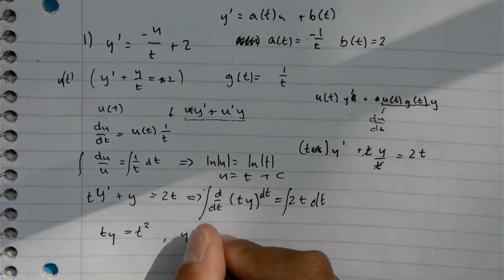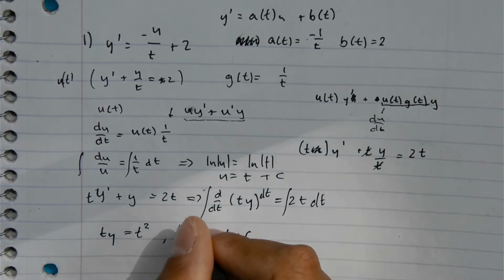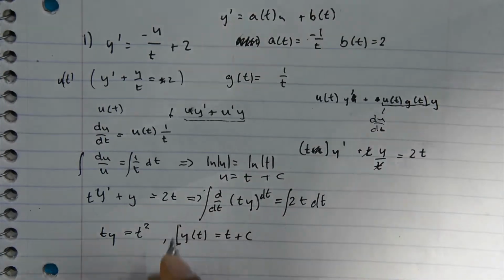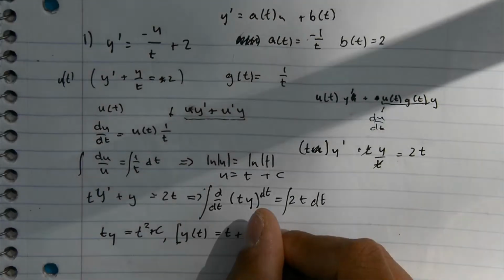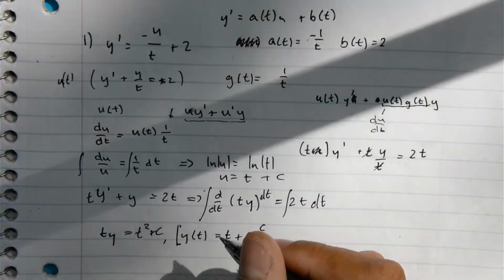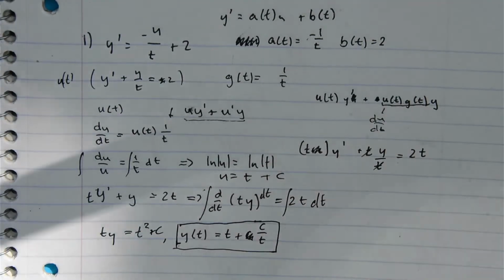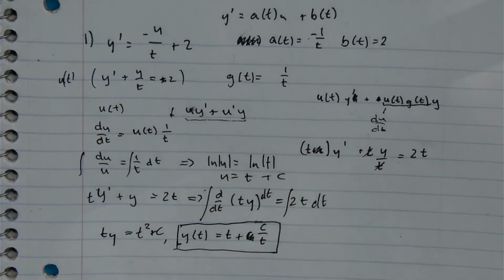So y of t is just equal to t plus c. Wait, actually, this is going to be plus c, so this is going to be c over t. Okay, so that's the first problem.